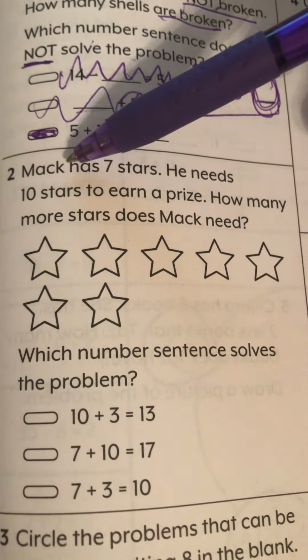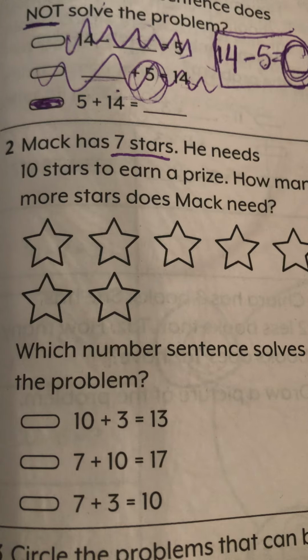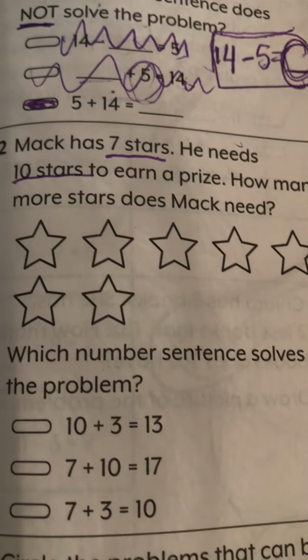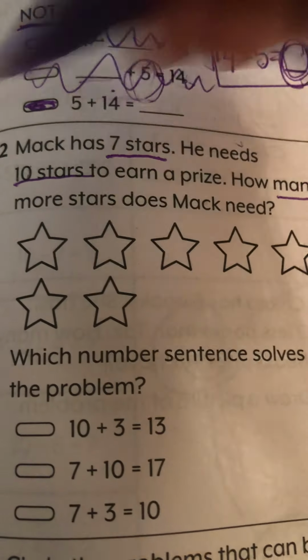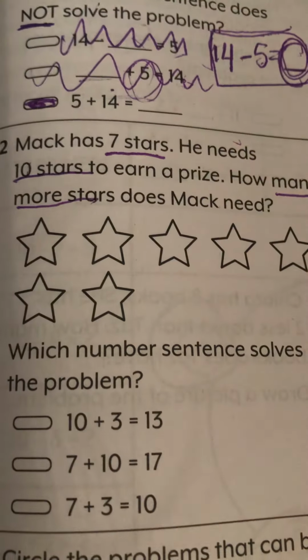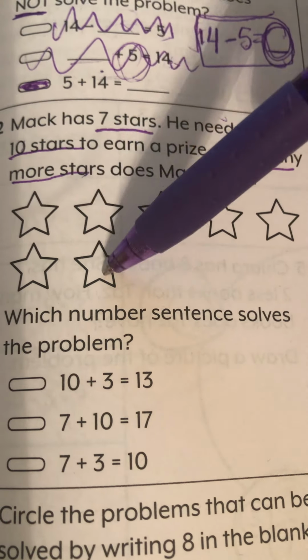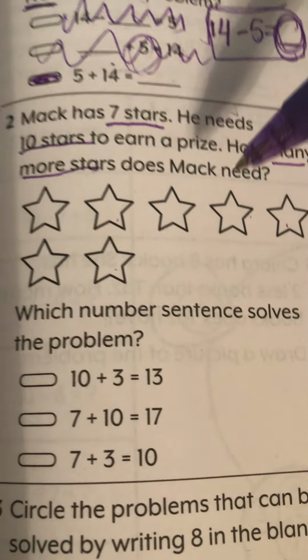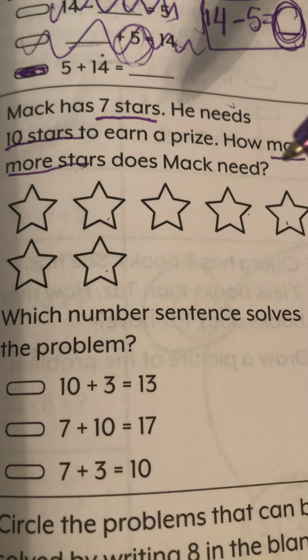Okay, number 2. Mac has 7 stars. He needs 10 stars to earn a prize. How many more stars does Mac need? Okay, so he has 7. Let's make sure. 1, 2, 3, 4, 5, 6, 7. Yes. Which number sentence solves the problem? Oh, so we don't even have to find the answer. We just have to find how to find the answer.